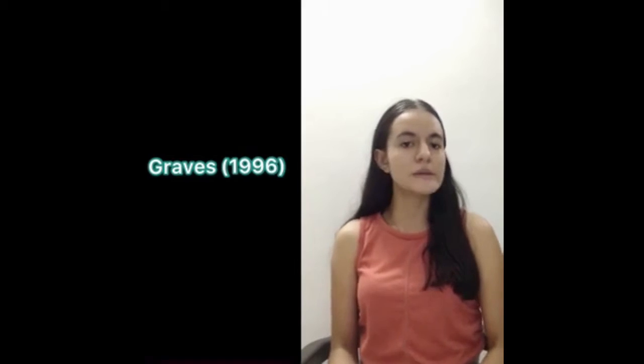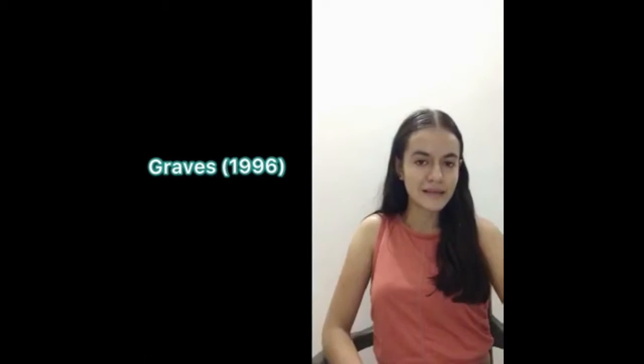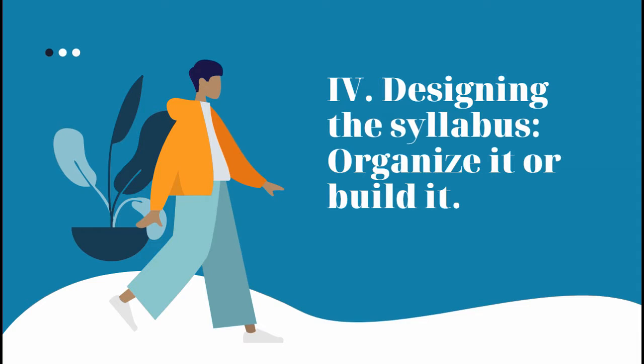Finally, this third subtitle ends with Rapes, who explains why set goals and objectives in the class. They give a sense of direction and content framework for teachers. They help teachers determine the appropriate content and activities for the course. And they also help students understand what they are doing in the course. Designing the syllabus, organize it or build it.